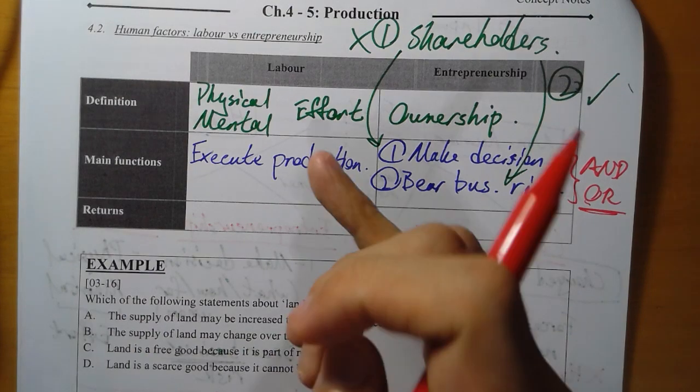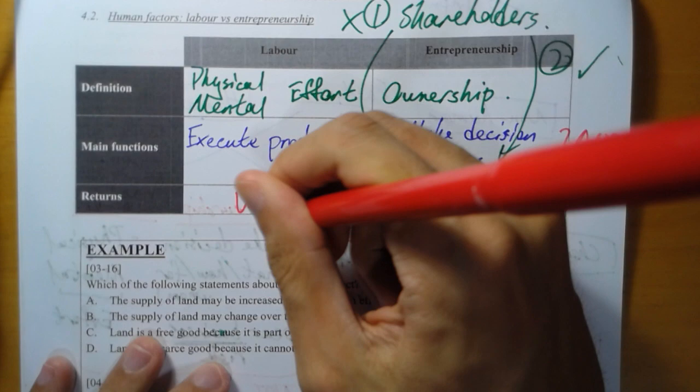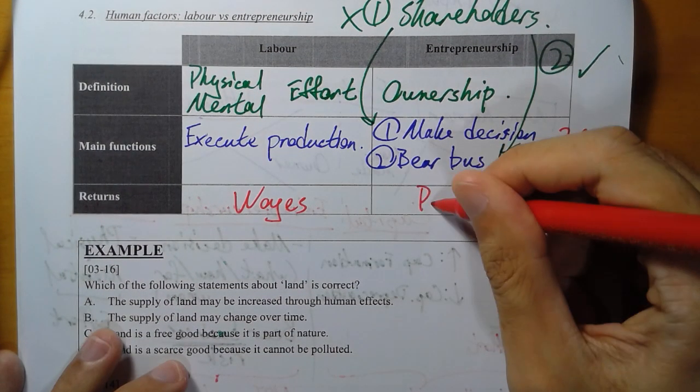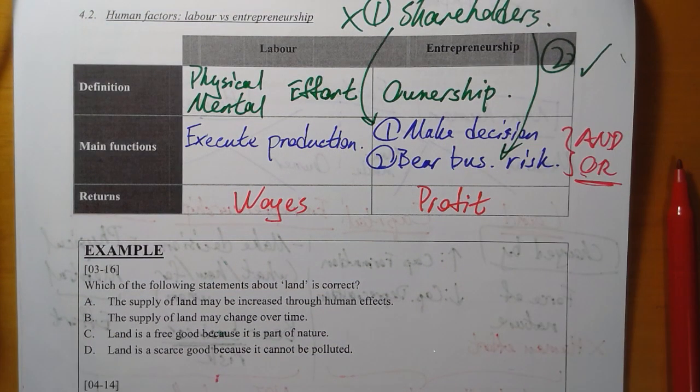Now, finally, the return. Return of labor, we call wages. Return of entrepreneurship, we call profit. Alright? Not too difficult.